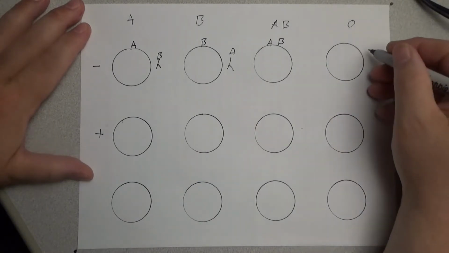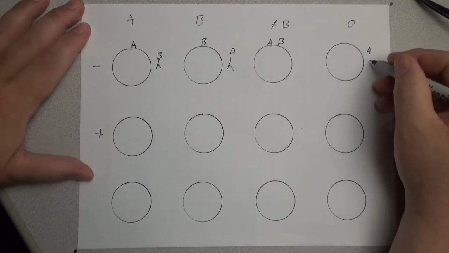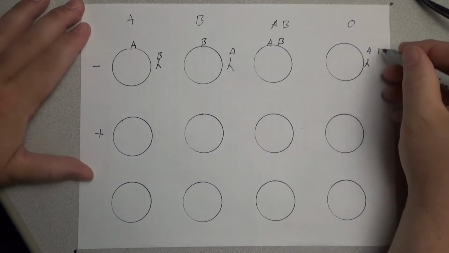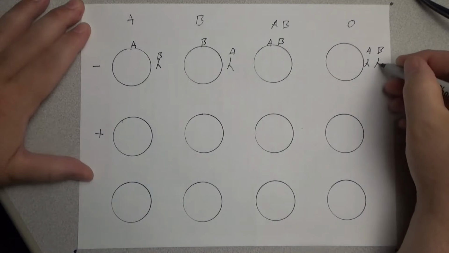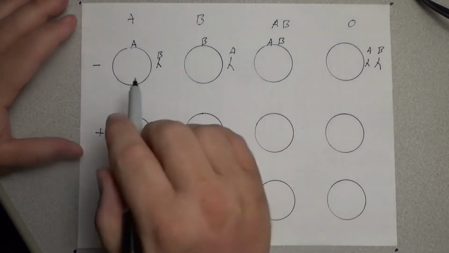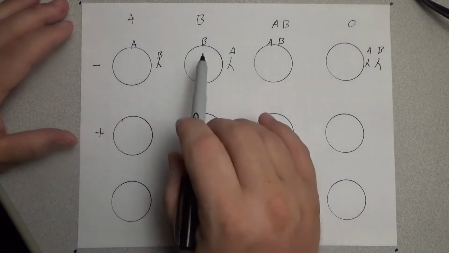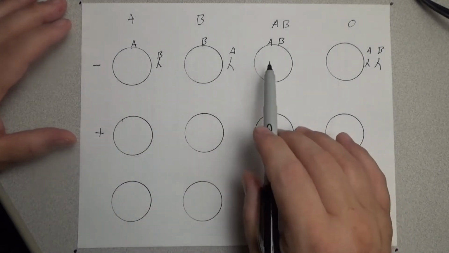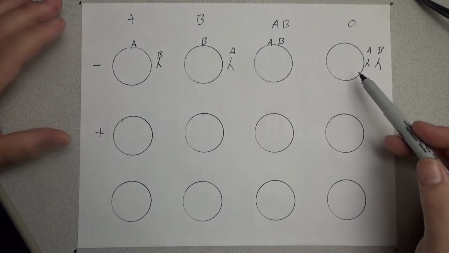On type O blood, you will find both the A antibody and the B antibody. Okay? So these are all negative. So this is A negative, this is B negative, this is AB negative, and this is O negative.